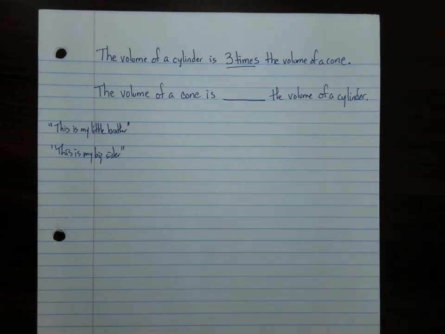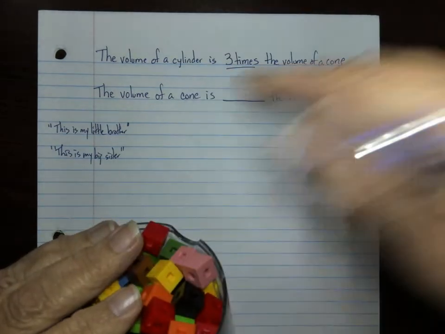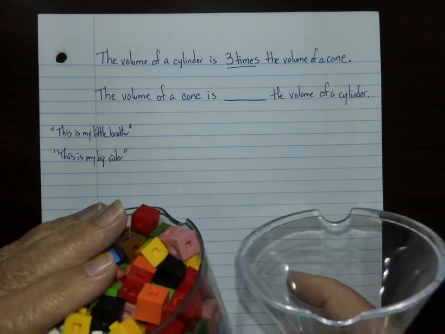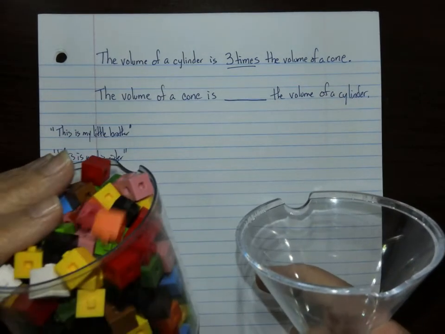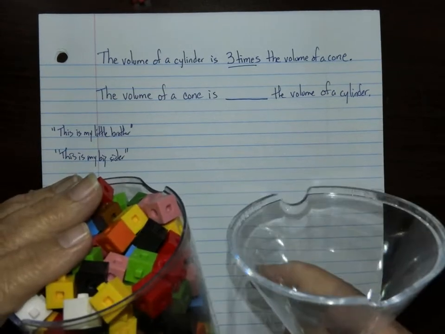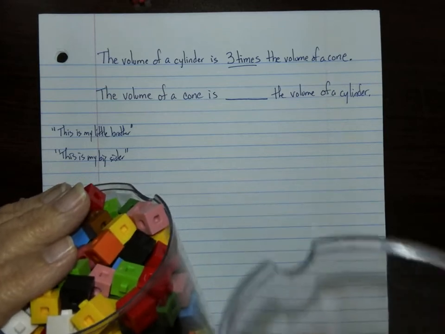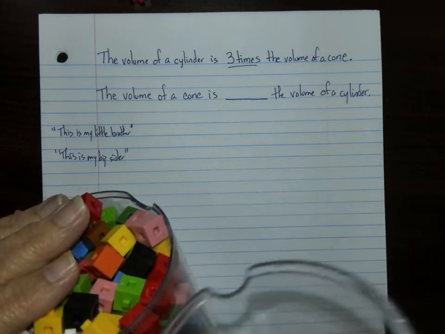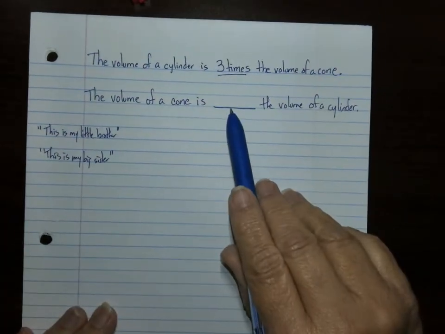If this cylinder right here is 3 times this cone, right? And so the cylinder says, I am 3 times the volume of the cone, then the cone would say, I am what times the cylinder? Is that going to be 3 times?